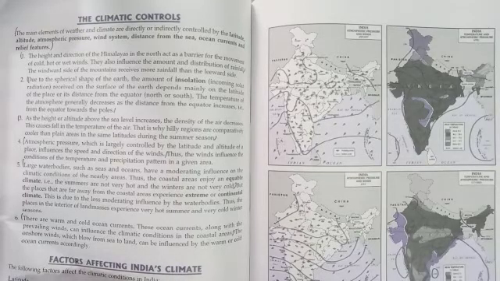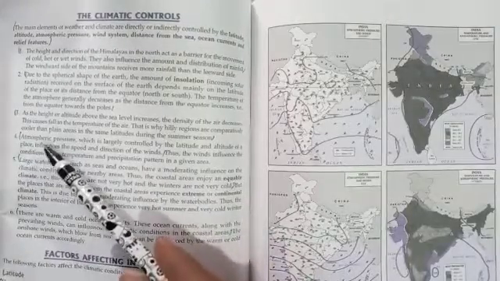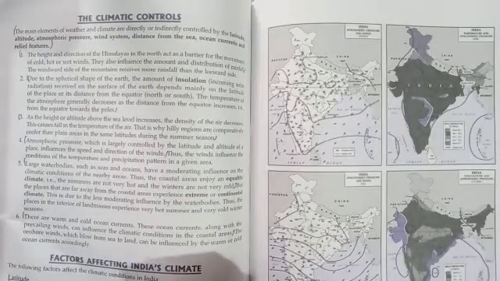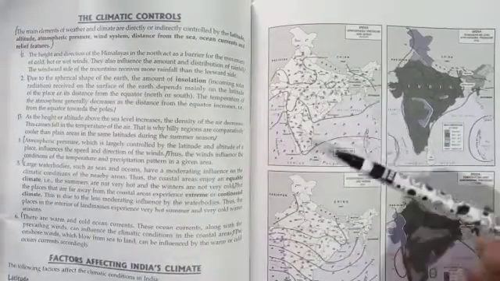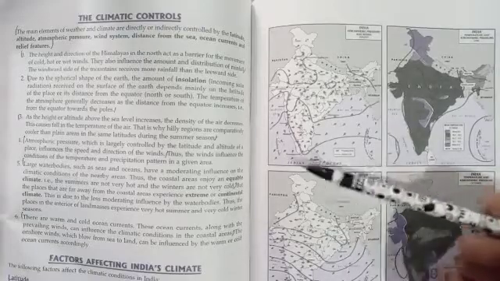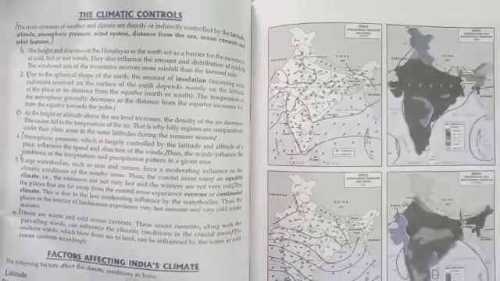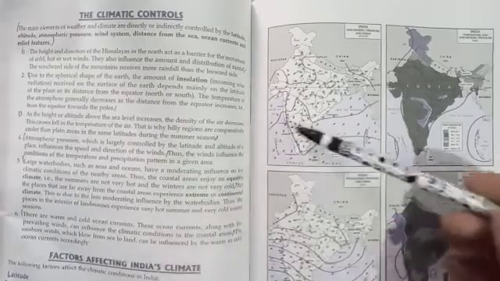Next, as the height or altitude above sea level increases, the density of the air decreases. This causes a fall in the temperature of the air as well. That is why hilly regions are comparatively cooler than the plain areas in the same latitude during the summer season. Next is atmospheric pressure, which is largely controlled by the latitude and altitude of a place, and influences the speed and direction of the winds. Large water bodies such as seas and oceans have a moderating influence on the climatic conditions of the nearby areas. That's why the coastal areas enjoy an equable climate compared to the plains.